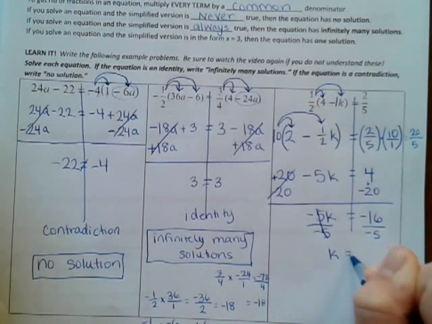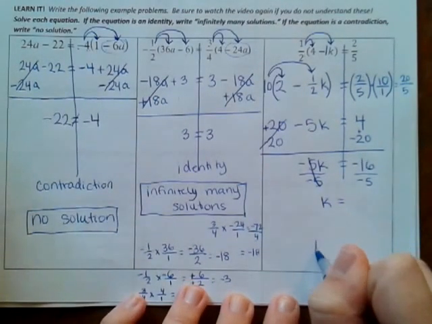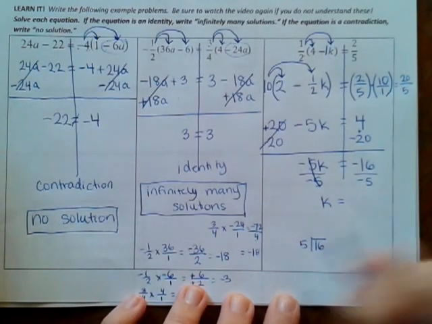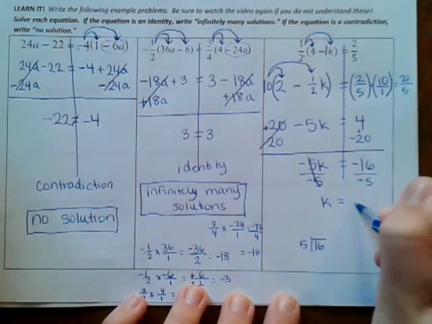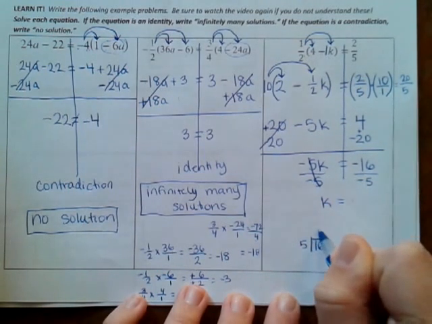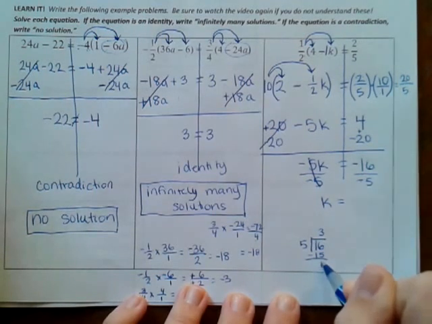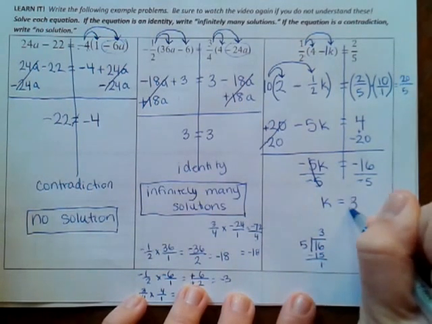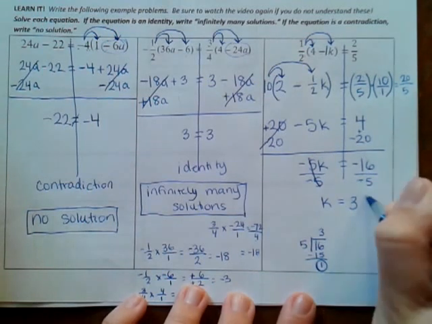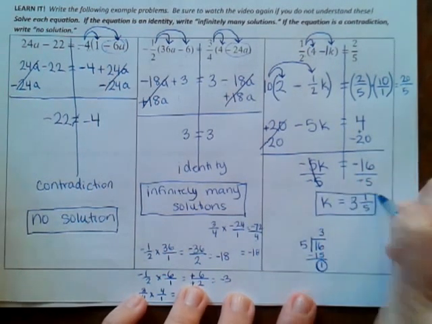So we have k equals, and now I need to do negative 16 divided by 5. So I'm going to do 16 divided by 5. I know a negative divided by a negative is going to give me a positive. So I know my answer is going to be positive. 16 divided by 5, well, it goes in 3 times evenly. That gives me 15. If I subtract, that gives me 1. So it's going to be 3, and then this remainder 1 becomes my numerator, 1/5. 3 and 1/5. So k equals 3 and 1/5.